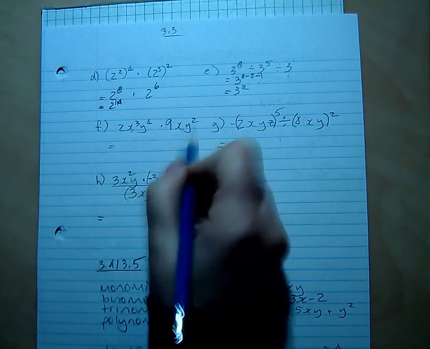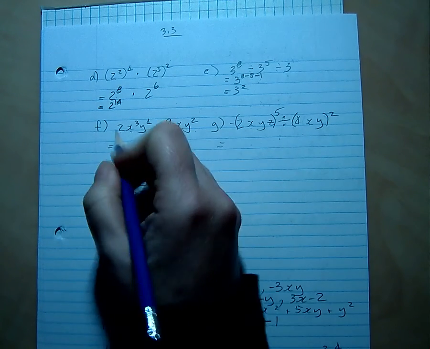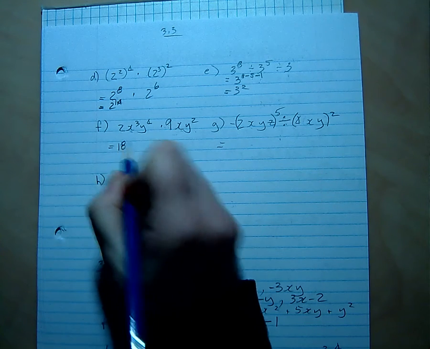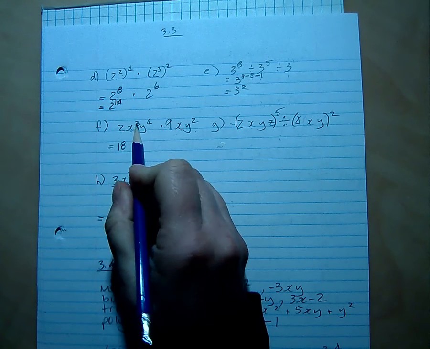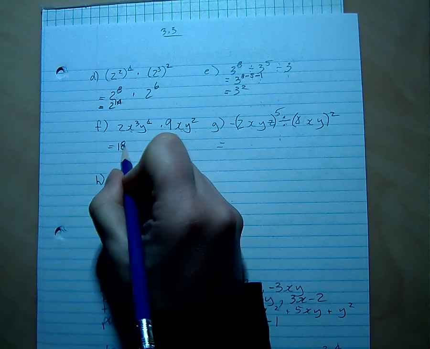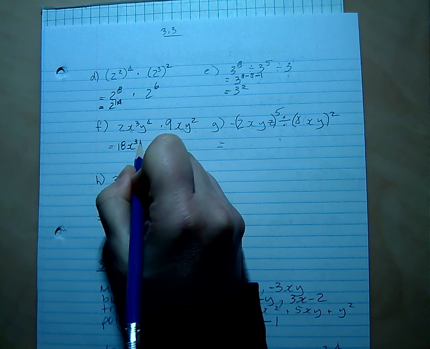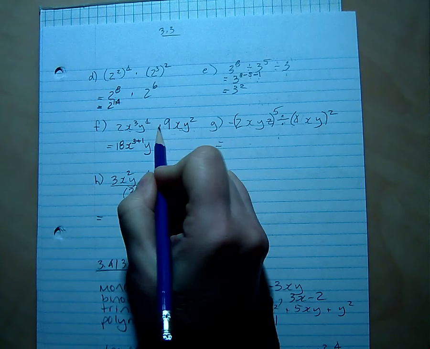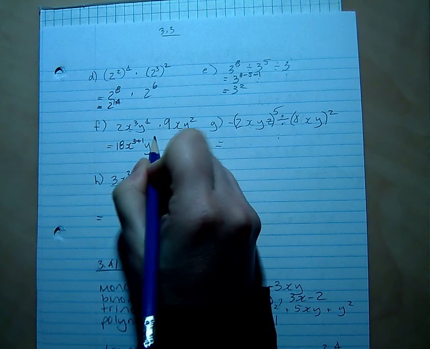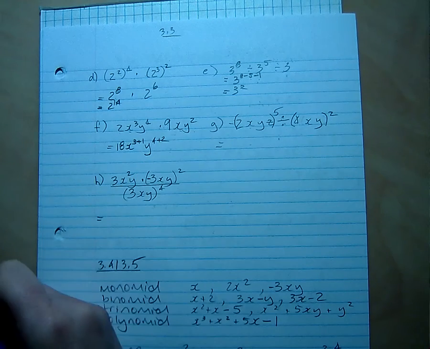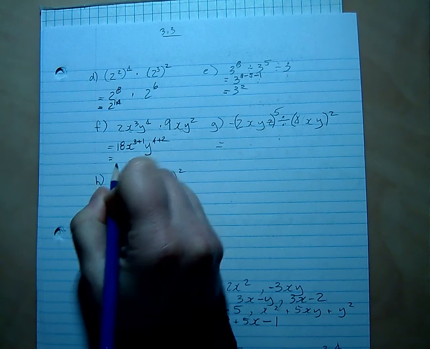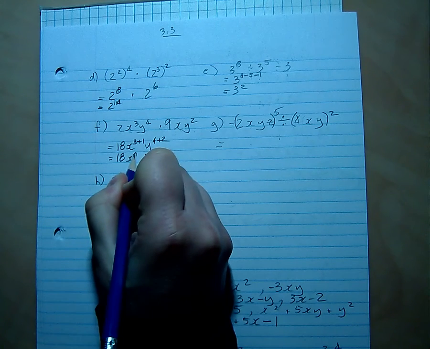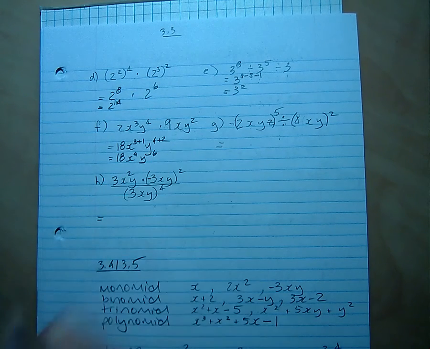This one is simpler than this one, so let's do this first. Here we have 2 times 9 is 18. And then we have x to the 3 times x to the 1, so that's x to the 3 plus 1. And then we have y to the 4 plus 2. And then we just simplify. Again, 2 times 9, we already did the 18. And then this is x to the 4 and y to the 6.